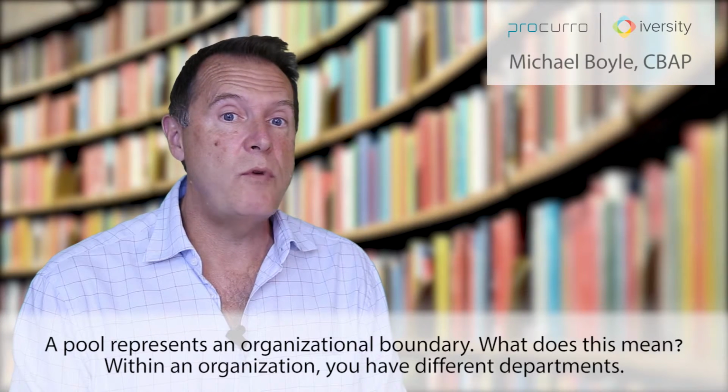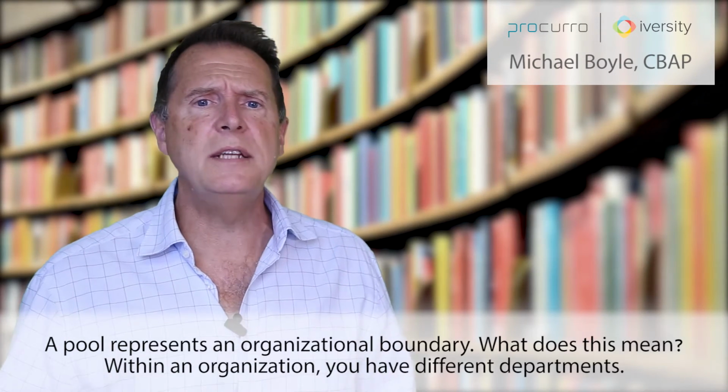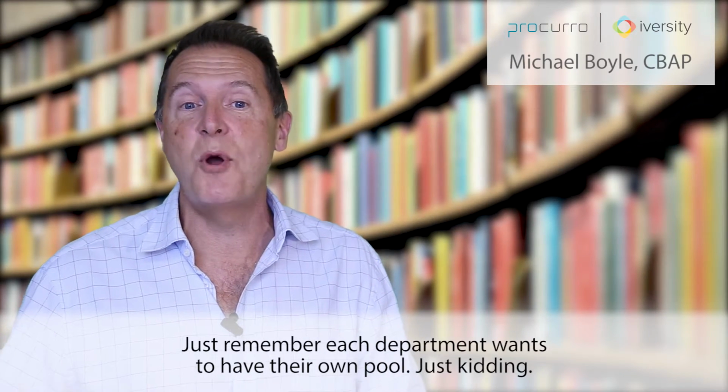A pool represents an organizational boundary. So what does that mean? Within an organization, you have different departments. Just remember, each department wants to have their own pool.